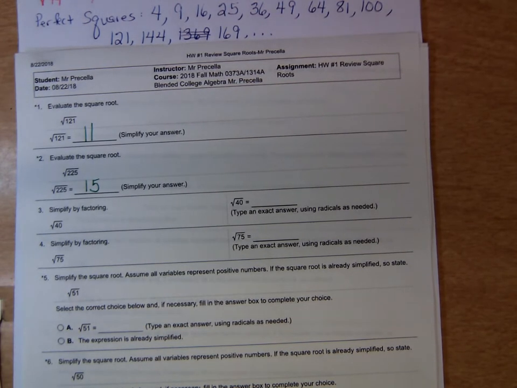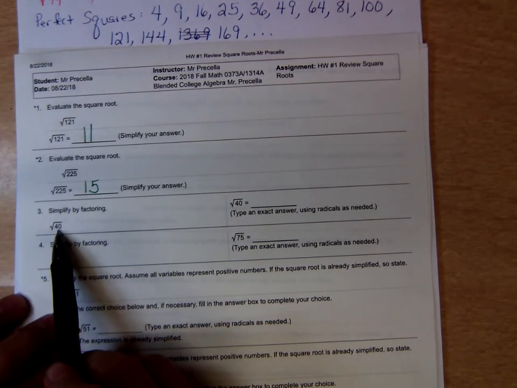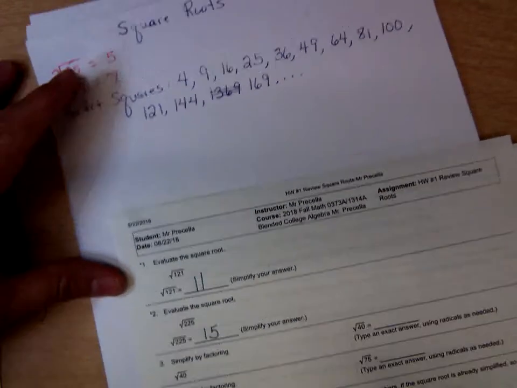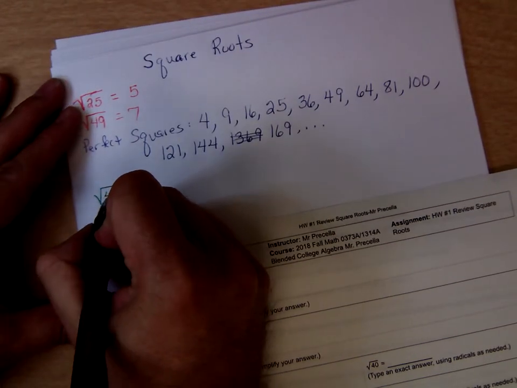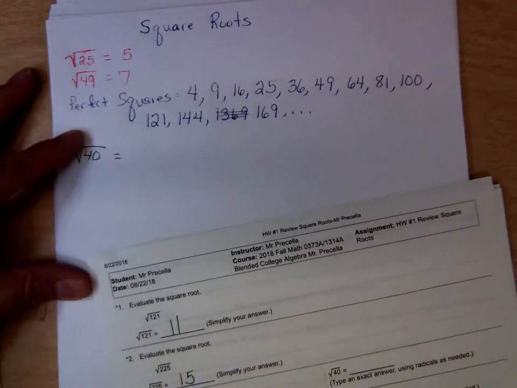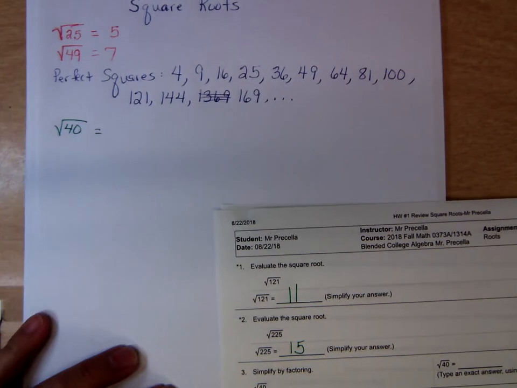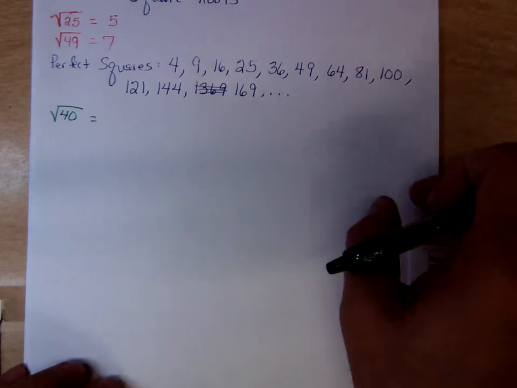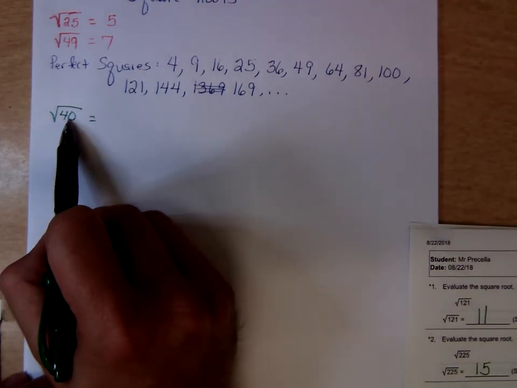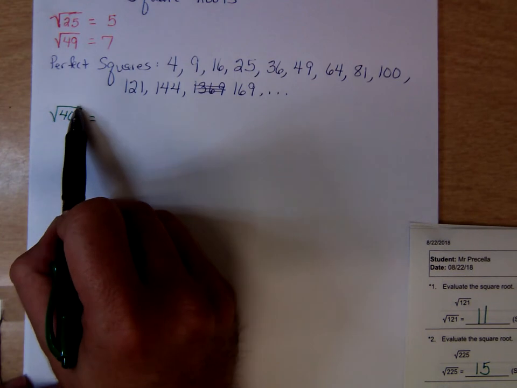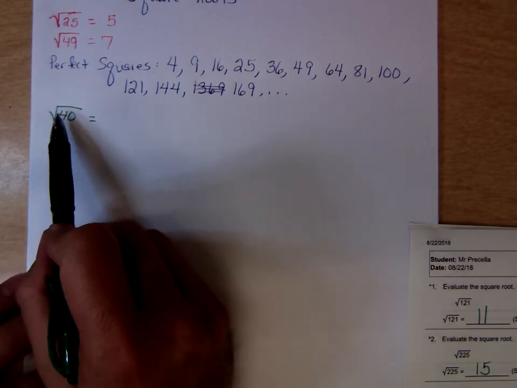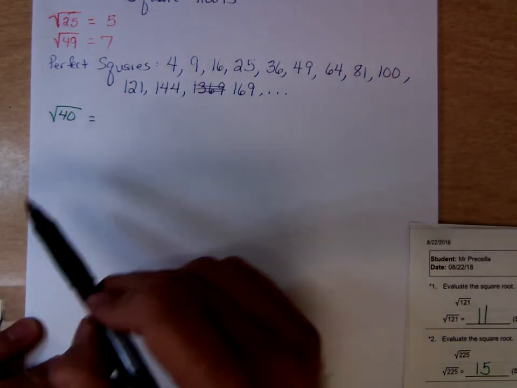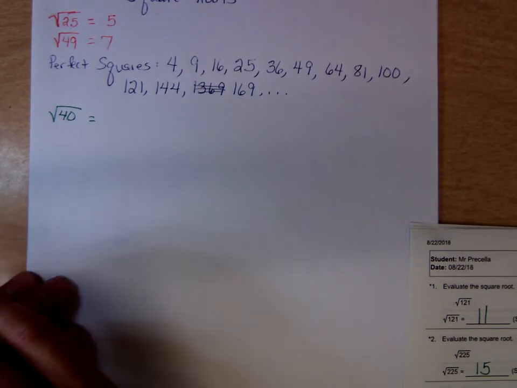Well, here's how we're going to simplify this one. So I'm doing this problem number 3, simplifying the square root of 40. How do we simplify something like that? There's a couple of ways to do it. One way is to draw out factor trees, and you may have done that in your previous math classes. The way I like to do it is just to rewrite the number under the radical sign. That's what this symbol is called, a radical sign. Rewrite the number under here as a product using one of these perfect squares, preferably the biggest perfect square.